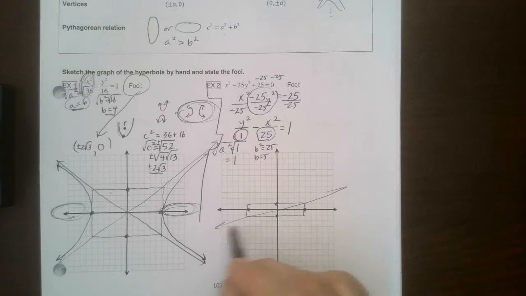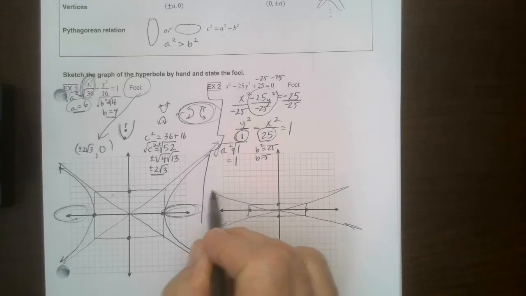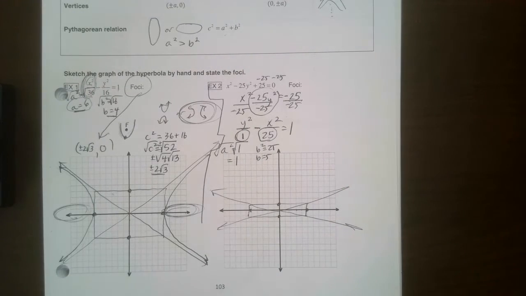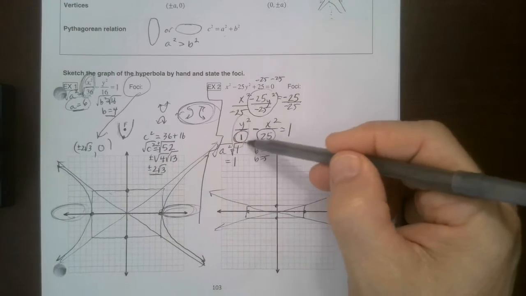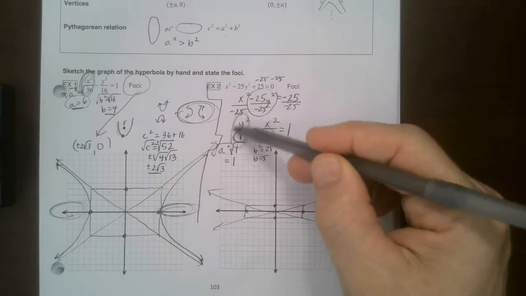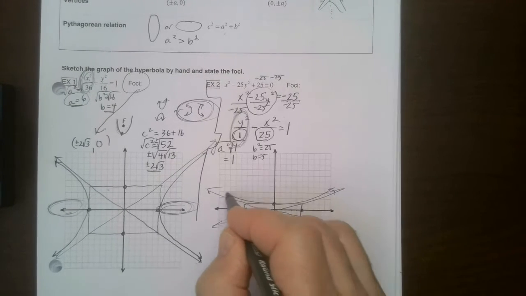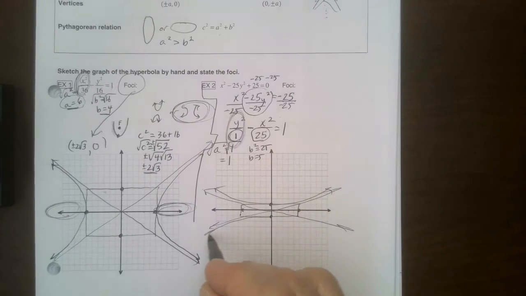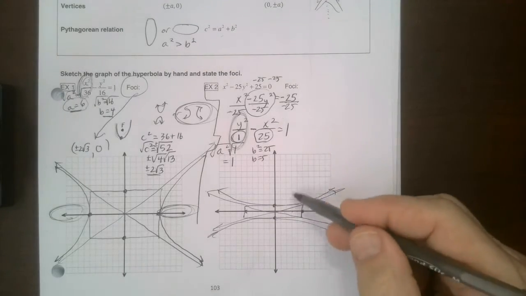Make my box. Draw these. It's kind of difficult to draw those when the box is so flat, but you guys will get her done. And now I have to ask myself the question, which way is this going to go? Well, because my y squared is my positive, or it's what I start with, it's going to go like this, and it's going to go like this. Very wide Pac-Man. But that's it.